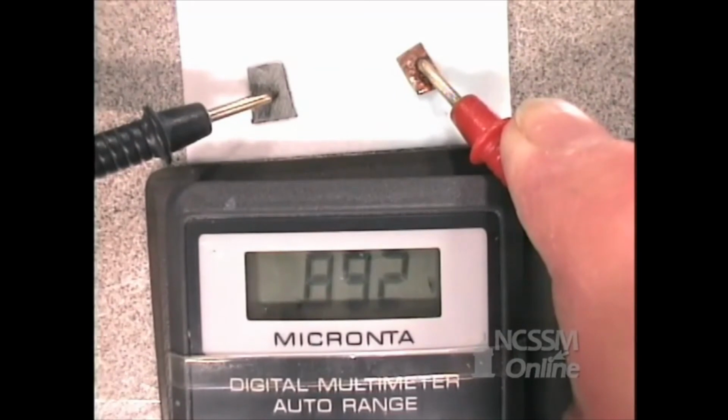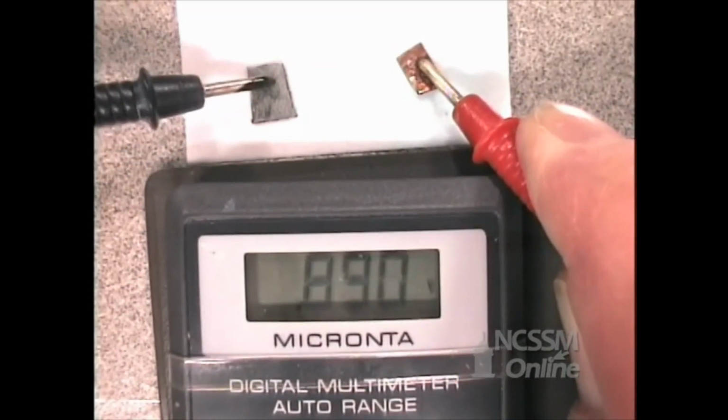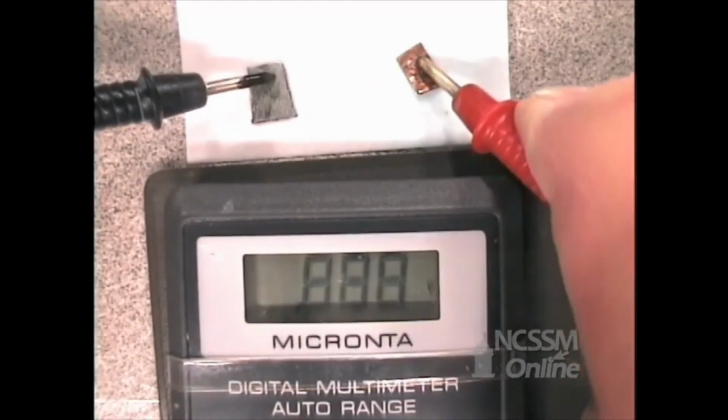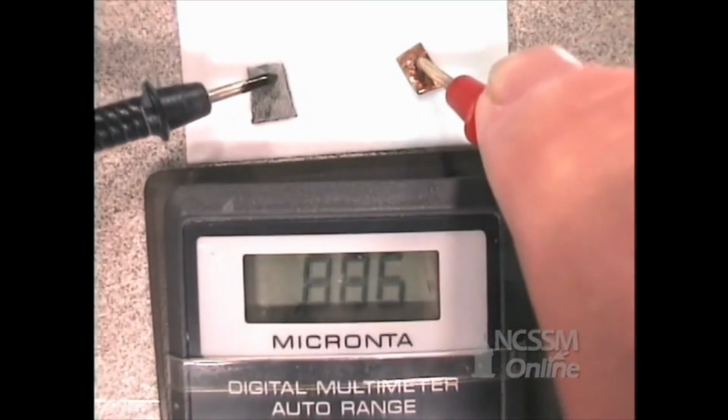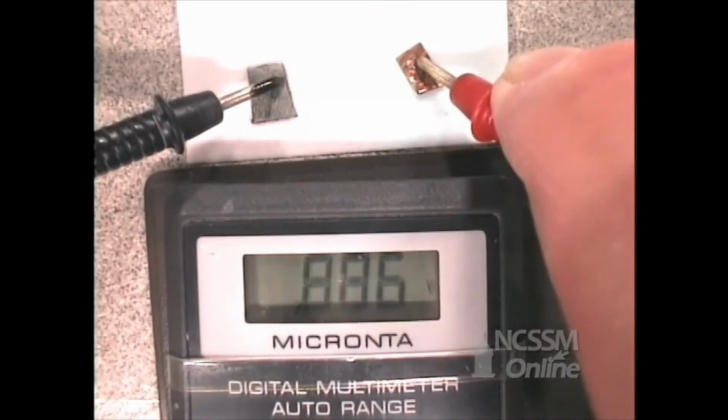How I remember what's being oxidized and what's being reduced from an experimental standpoint is reduce red cat. To me that means reduction takes place at the cathode, and that's the red lead on our voltmeter in this battery. So copper is being reduced.